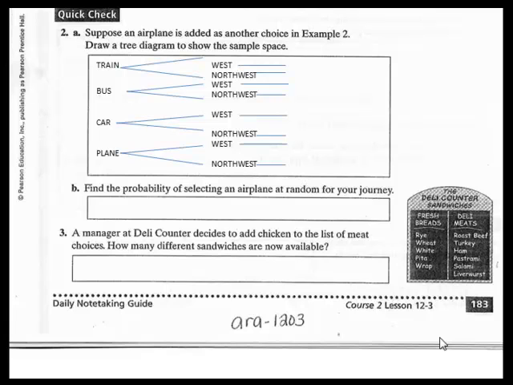West, northwest, west, northwest, west, northwest, and west, northwest. And finally, you write the combinations out. Train west, train northwest, bus west, bus northwest, car west, car northwest, plane west, and plane northwest. Please pause the video at this time to finish drawing your tree diagram.